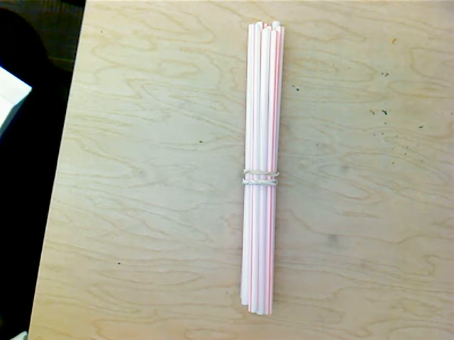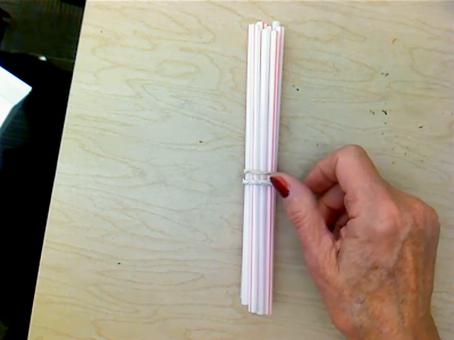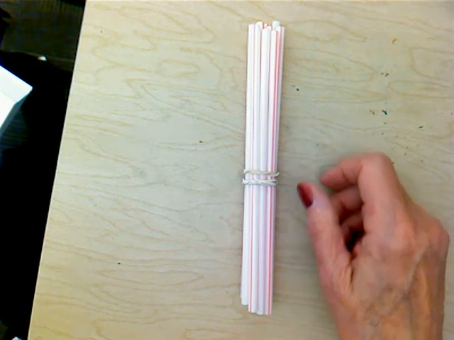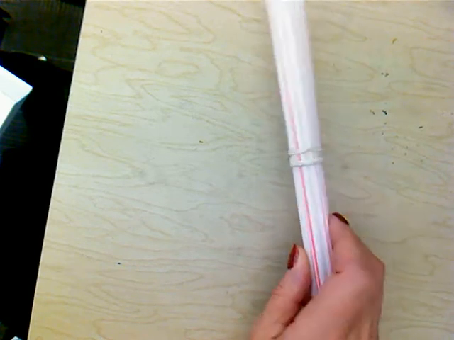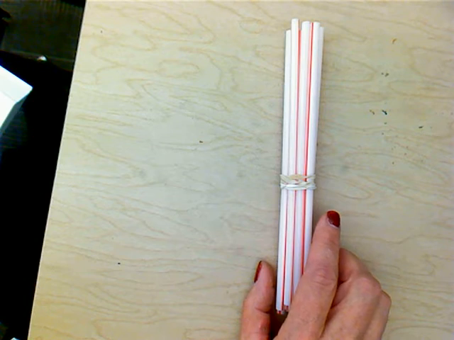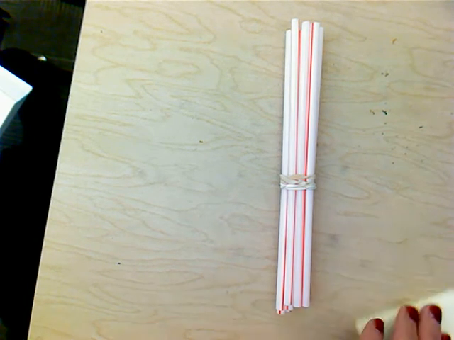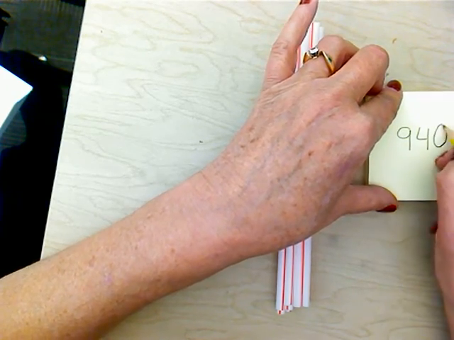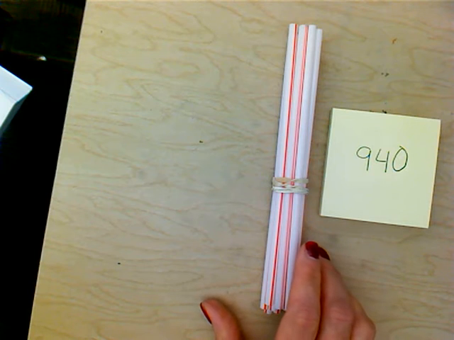All right, today we are going to practice counting backwards. We're going to actually start at 1,000 and we are going to count down by tens. I have a bundle of 10 here to help you think about counting back by 10. We're going to count back by tens until we get to 940. So we're going to start at 1,000 and count back by tens until we get to 940.